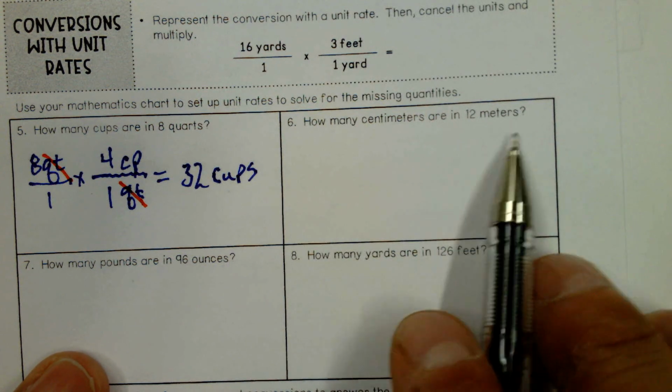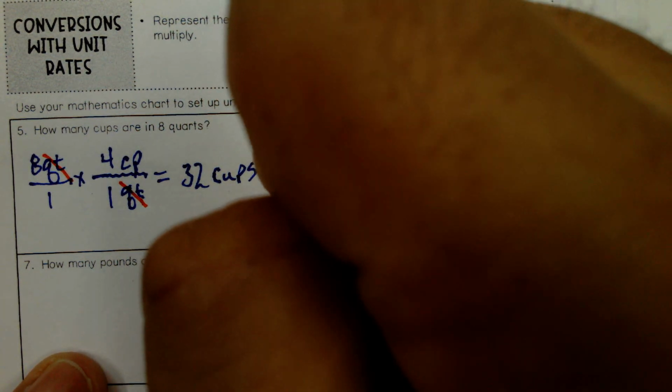How many centimeters are in 12 meters? So we start with 12 meters.